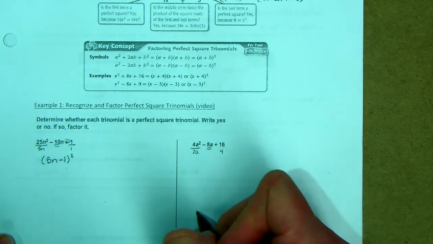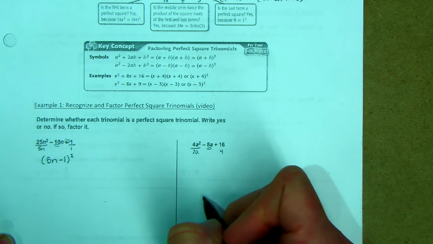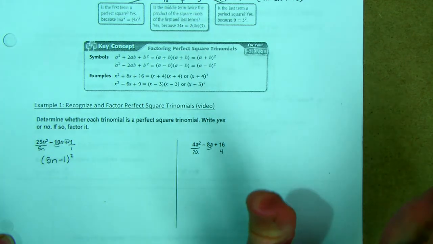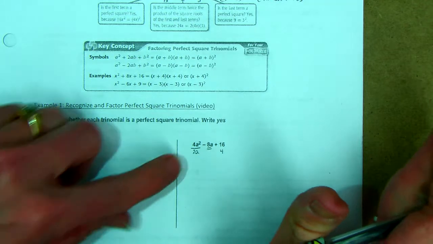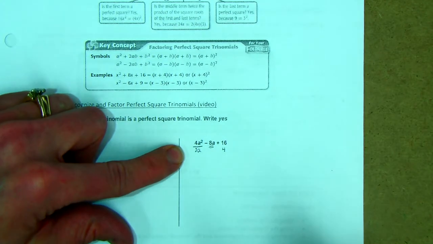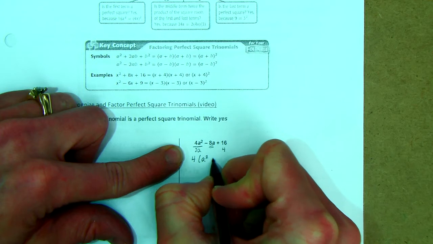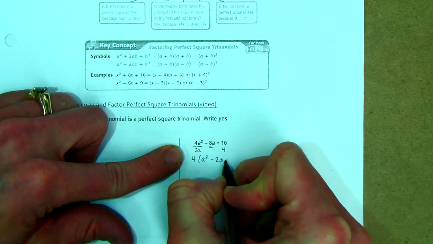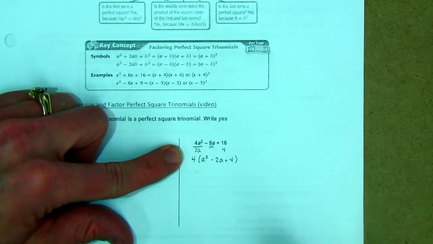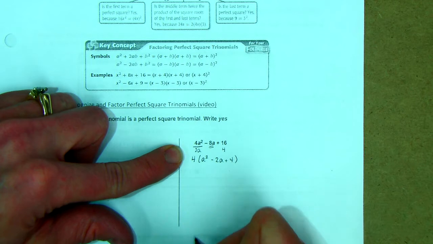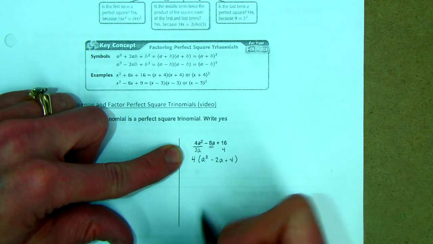But before I do anything, you know what I forgot to do? Forgot that first rule. Can I factor something out? Yes, I can. I can take a 4 out, so let's try it again. a squared minus 2a plus 4. But guess what? It's still not going to be a perfect square because I would need a 4 in there. So this is a no. It's not a perfect square trinomial.